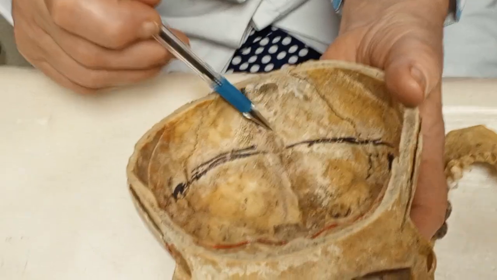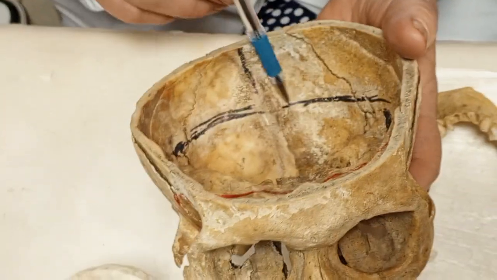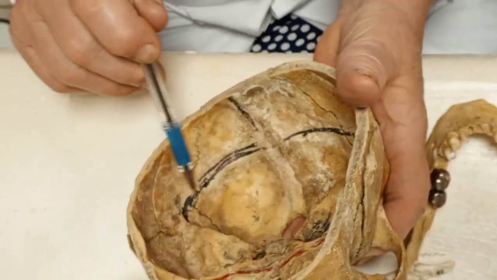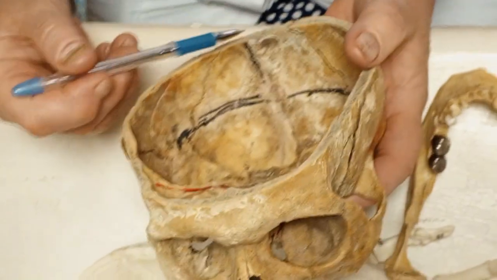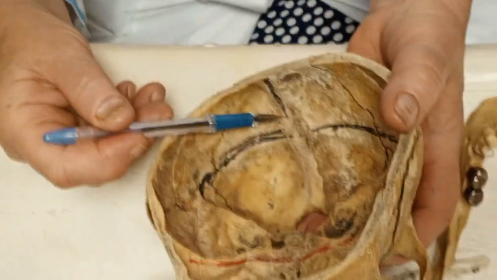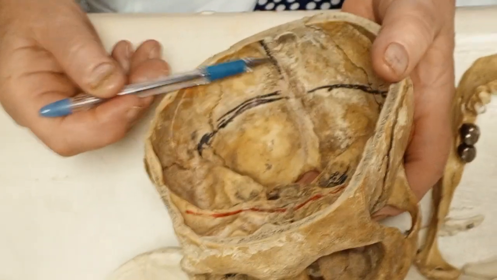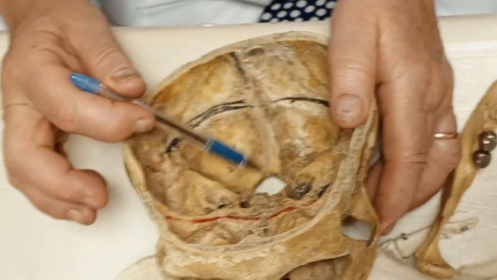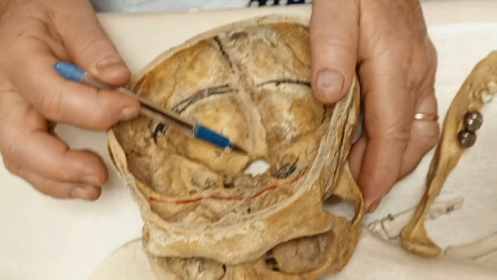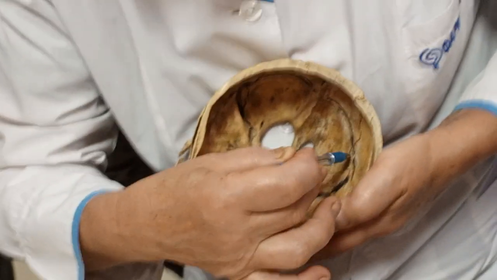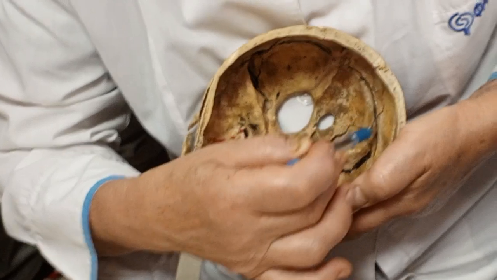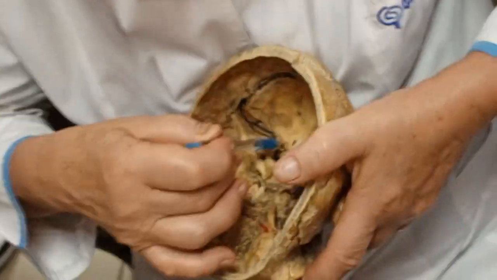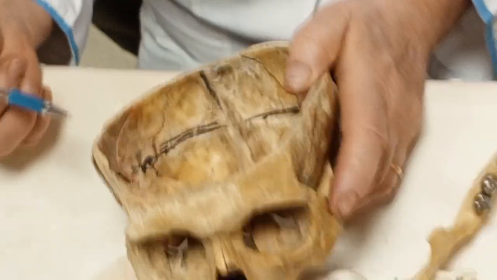You can see the internal occipital protuberance, groove of the transverse sinus, sulcus sinus transversi, groove of the superior sagittal sinus, sulcus sinus sagittalis superioris, the internal occipital crest, sulcus sinus sigmoidei, groove of the sigmoid sinus.